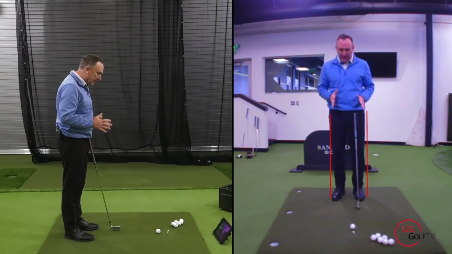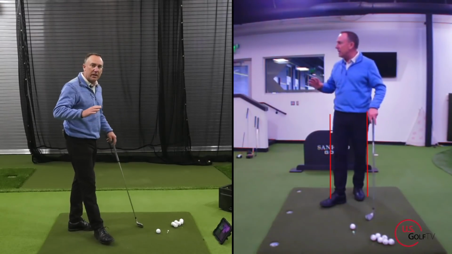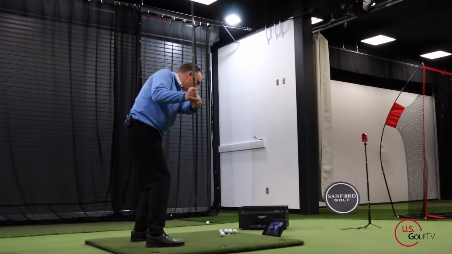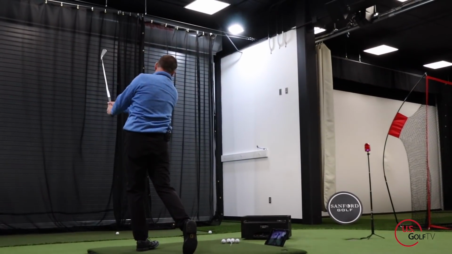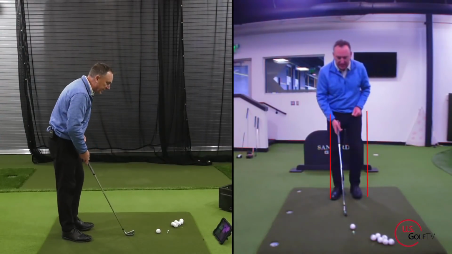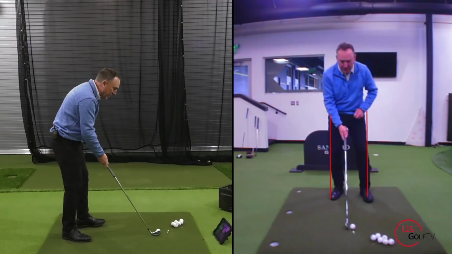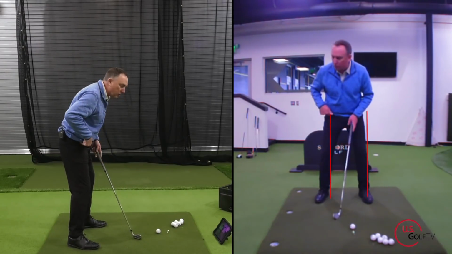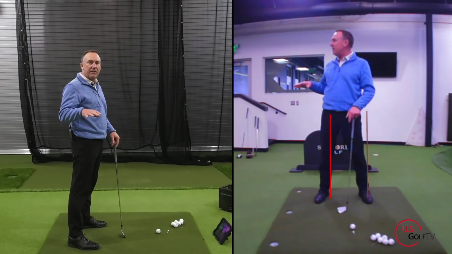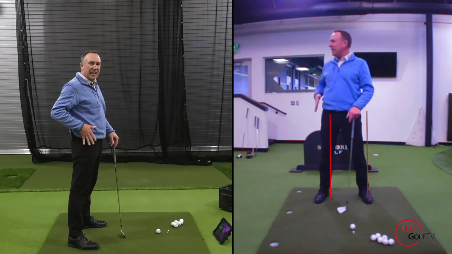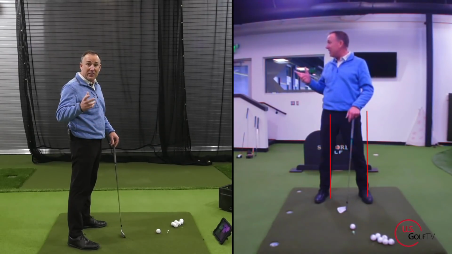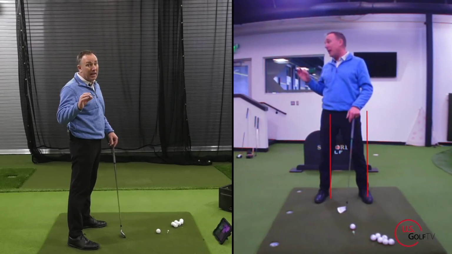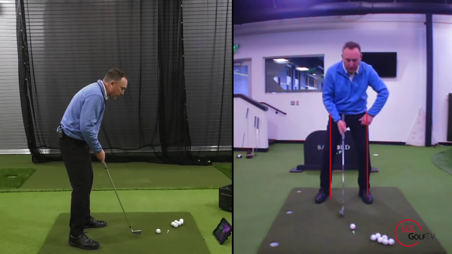So I've got my live view right here in front of me, and anytime I'm working on the pivot, slide, sway, pivot, whatever you want to call it, I like to have my live view because it's instant feedback. I've got these two lines, one off my lead hip and one off my trail hip. If you've watched any of my videos before, I really like working on the hips, the pivots, because that's quite honestly where a lot of the secret lies.